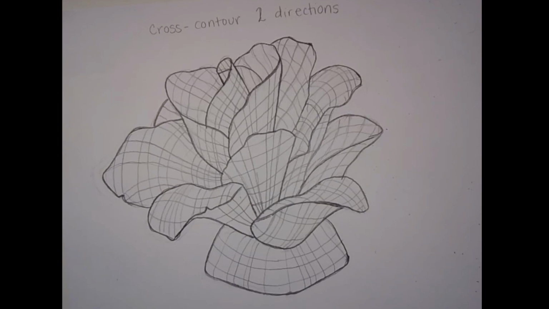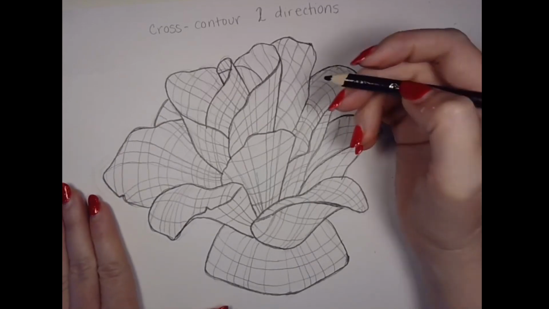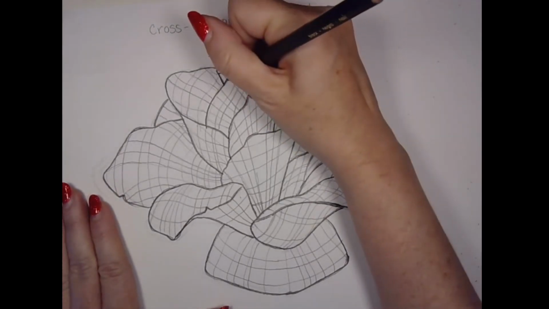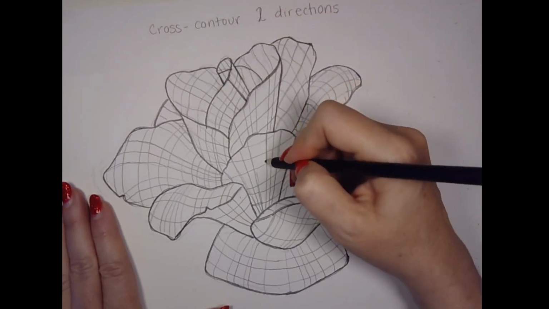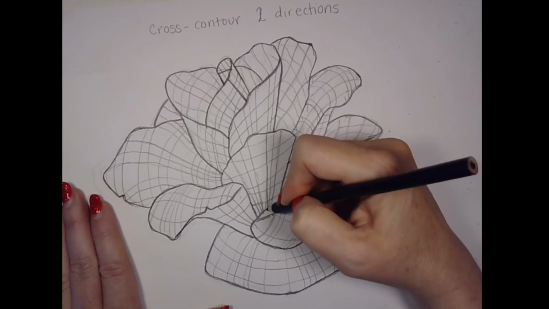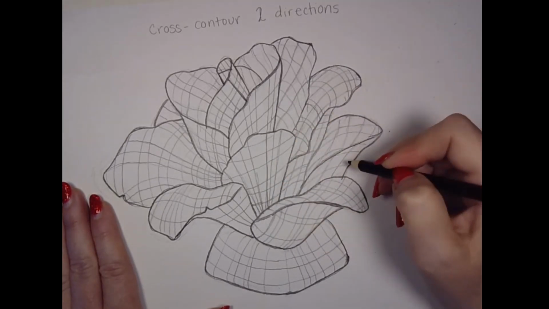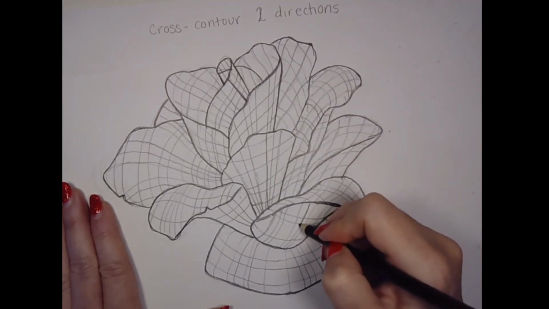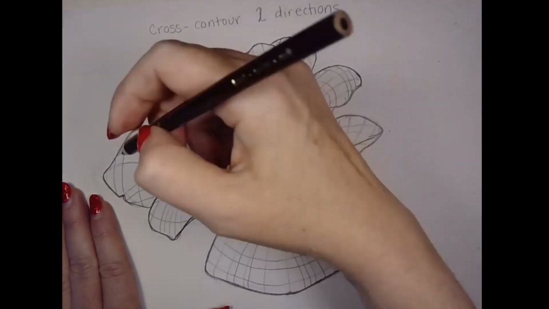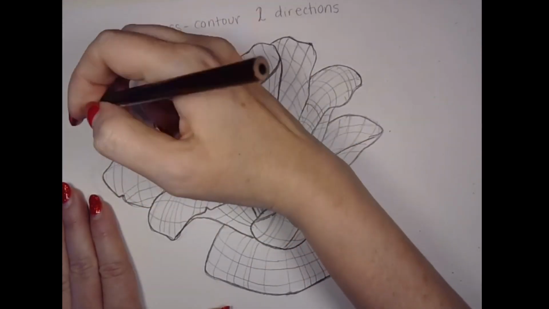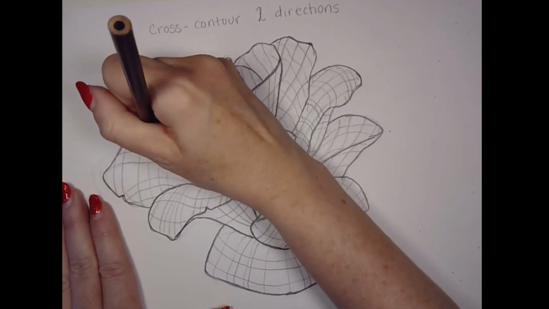I don't think it's great, but it's okay for a demo. I hope you understand the concept. I'm going to do a couple of these lines in the black colored pencil just to give it a little kick, to add a little bit of variety to it. But I'm not pressing as hard as I was pressing on the outline.